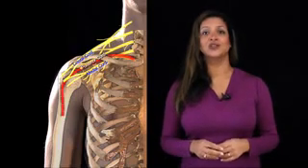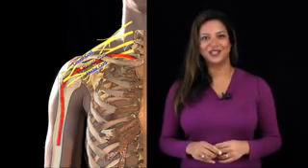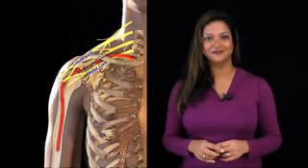The chords are so called lateral, posterior and medial because of their relationship to the axillary artery, which means to say the lateral chord lies lateral to the axillary artery, the posterior chord posterior to the axillary artery, and the medial chord medial to the axillary artery. The brachial plexus has a number of branches. There are 3 main branches that are given off at the root level.